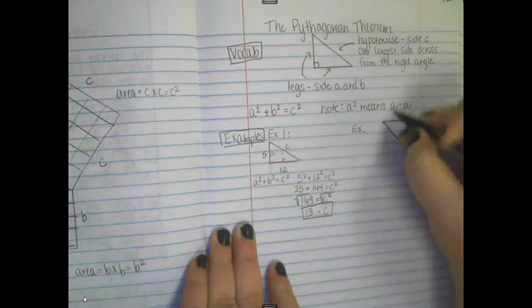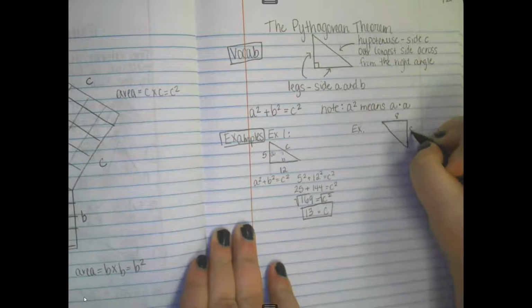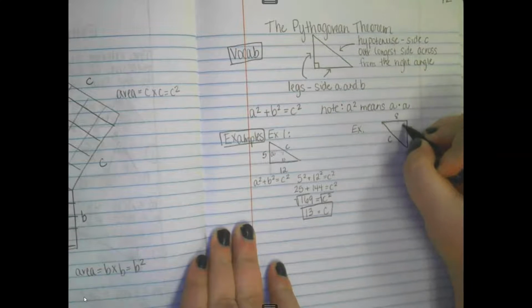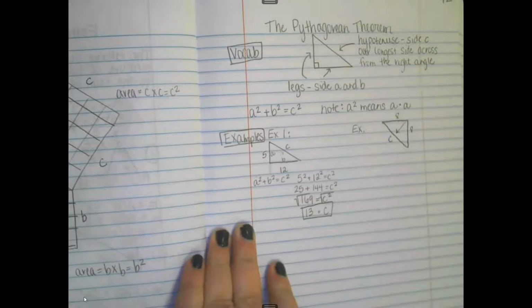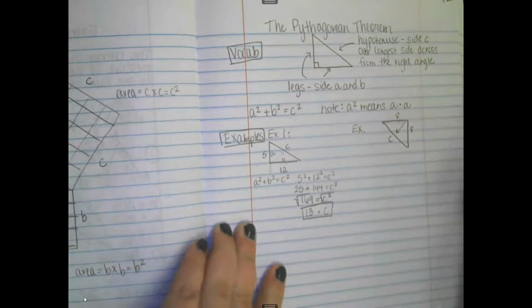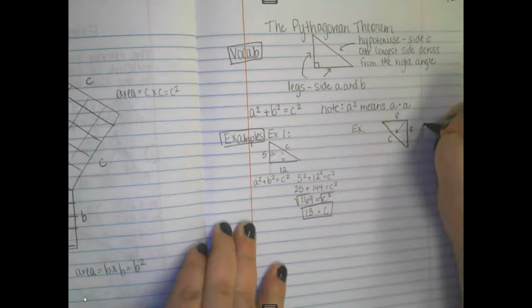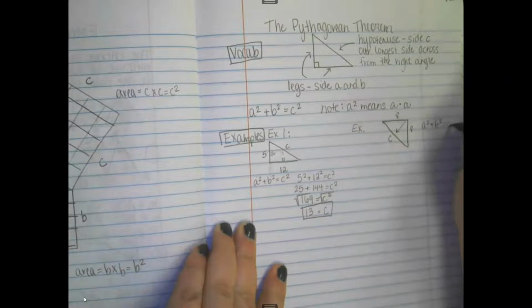And this is 8, 8, and C. Our C is always across from our right angle. All right, so we're going to do A squared plus B squared equals C squared. It's always the same formula.